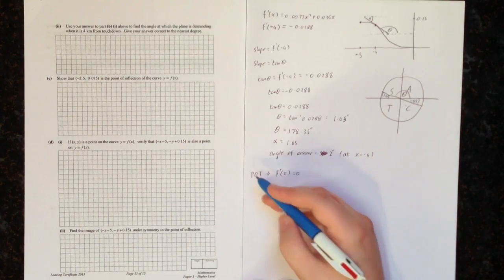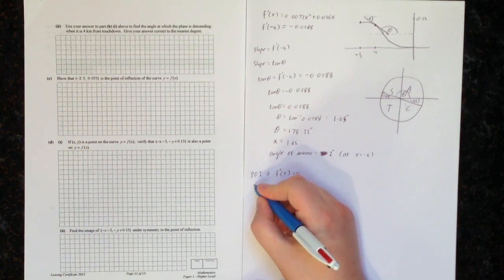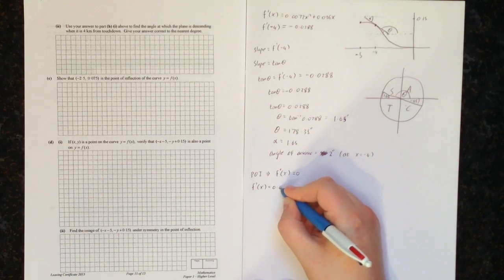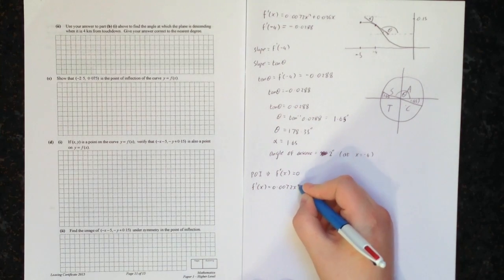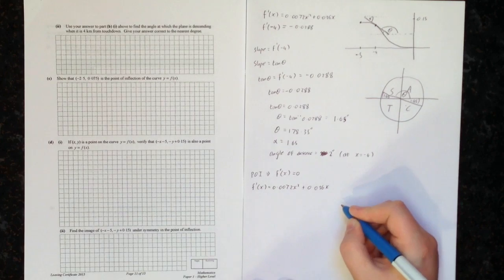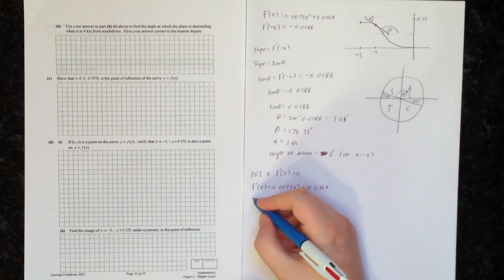So the first thing we want to do is find f dash dash x. We have f dash of x is equal to 0.0072x squared plus 0.036x. So you want to take the derivative of that.